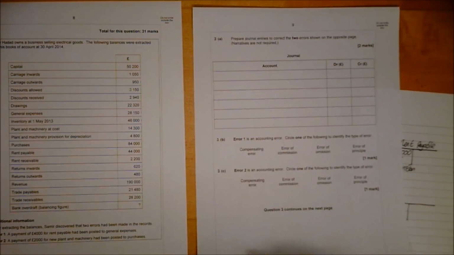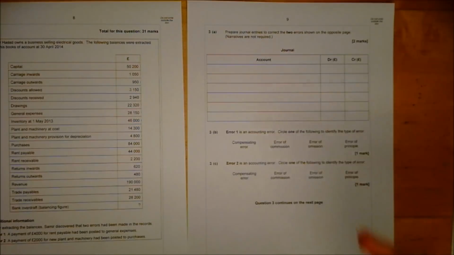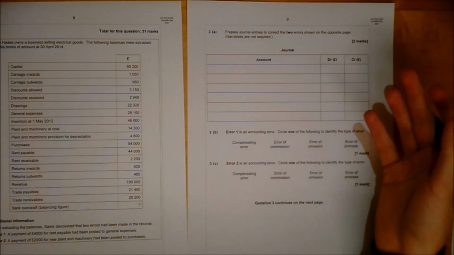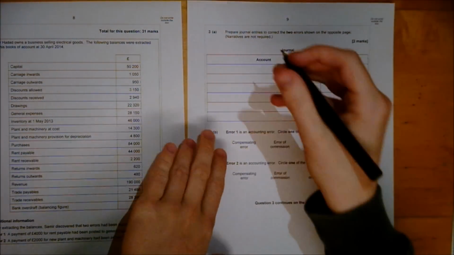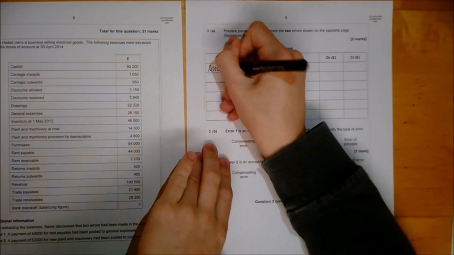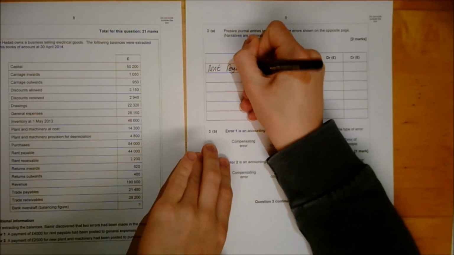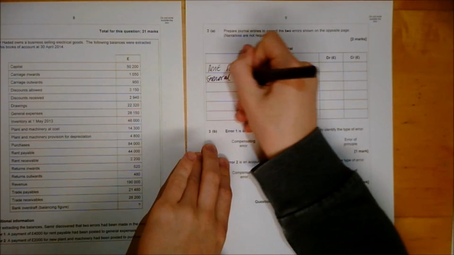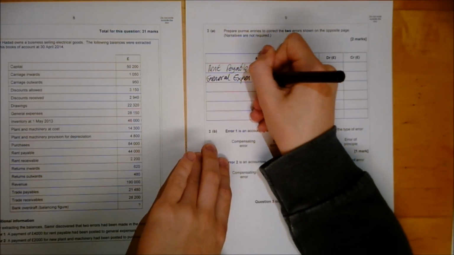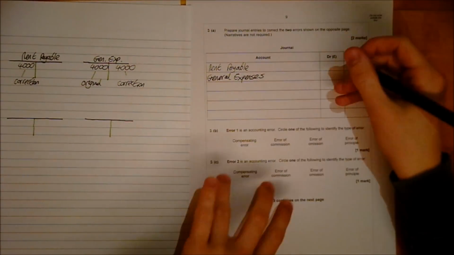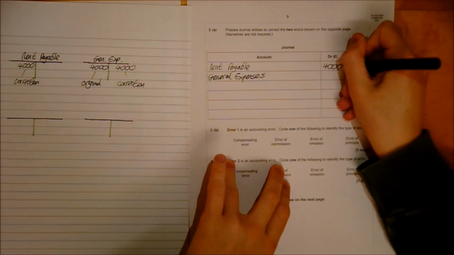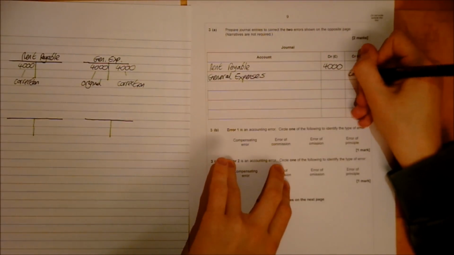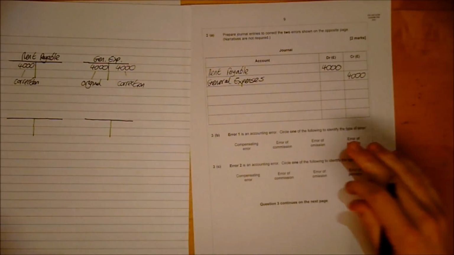So now what they want me to do is put what I've done into the journal account, in a sense. Say what I've done. So the 2 accounts that I changed are rent payable and general expenses. So what did I do? Well, I debited £4,000 in my rent payable and I credited £4,000 in my general expenses. And that's that. And we just have to do the second error now.